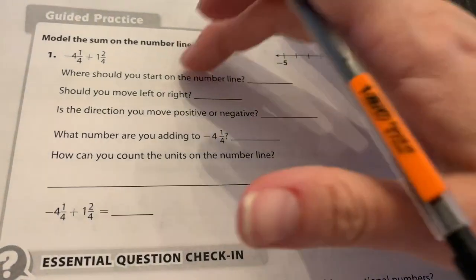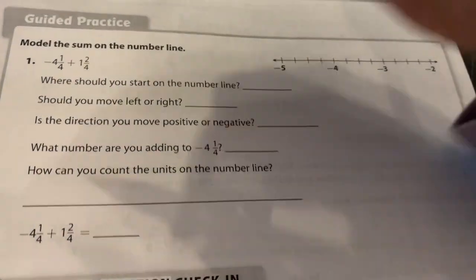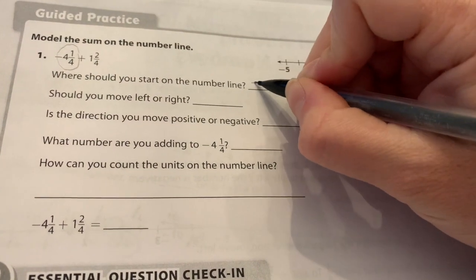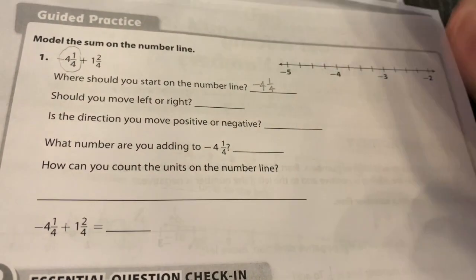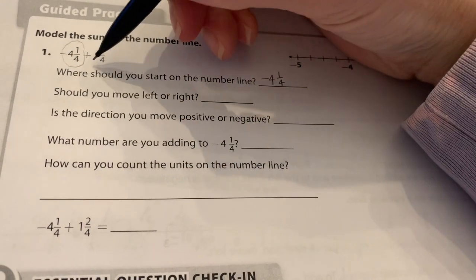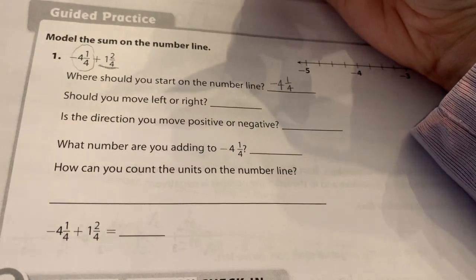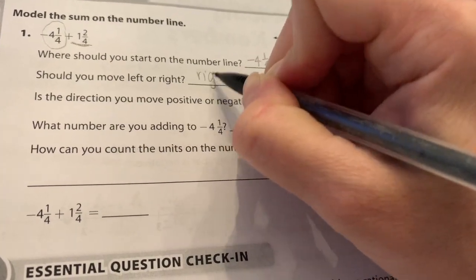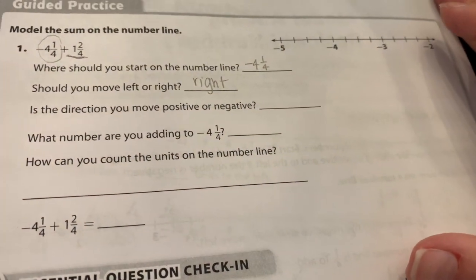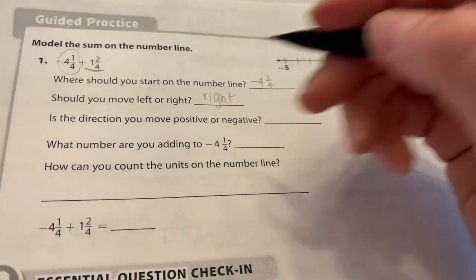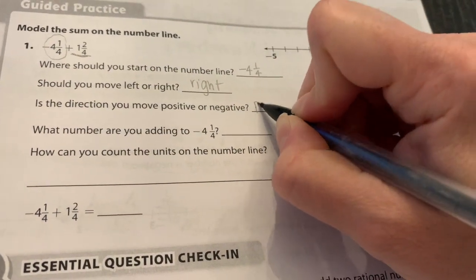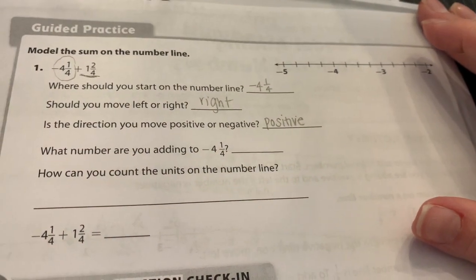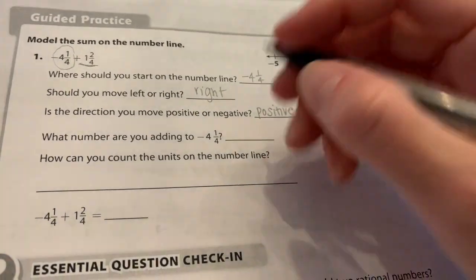So we're going to model the sum on the number line. First, where should we start? Where are we starting with the first number? We're going to start at -4 1/4, okay? And then we're going to be adding 1 2/4. So which direction do we have to move? It's positive, so we're going to move to the right. Is the direction you move positive or negative? Of course, that's positive. We just said that, right? And then what number are we adding to -4 1/4? We're adding 1 2/4.